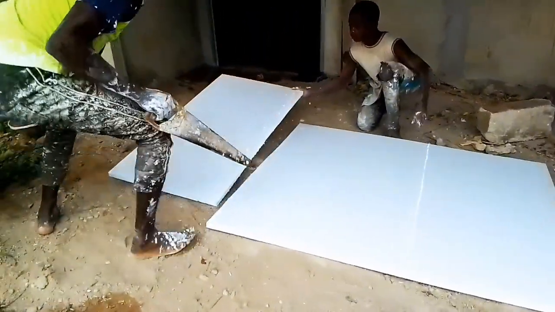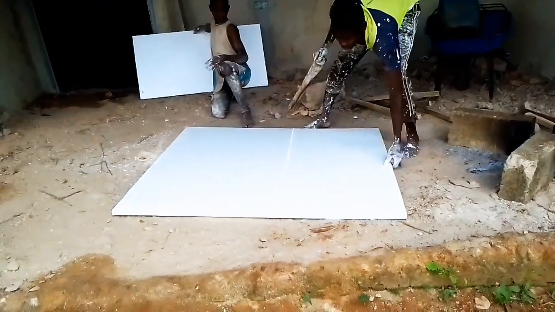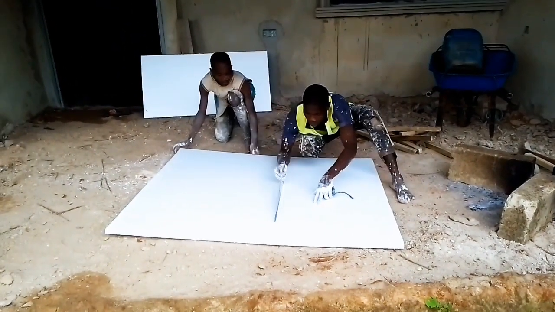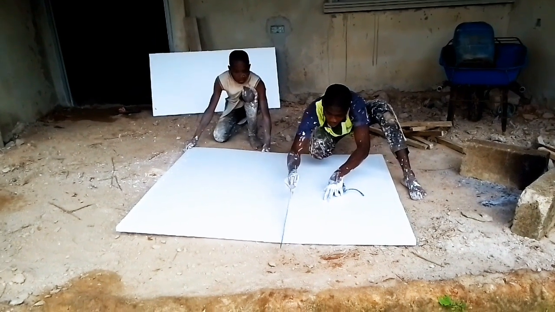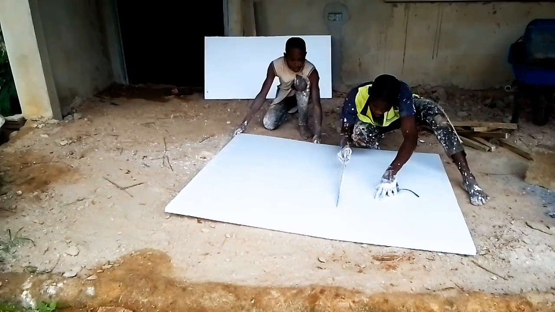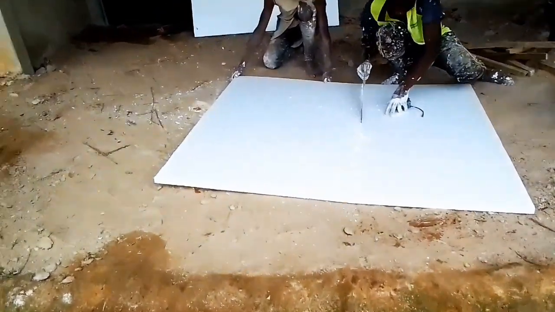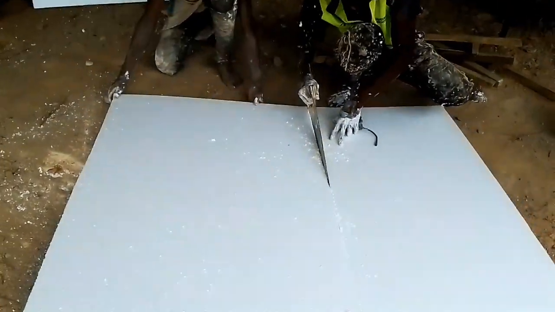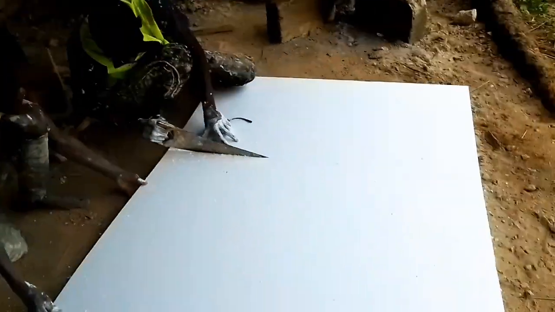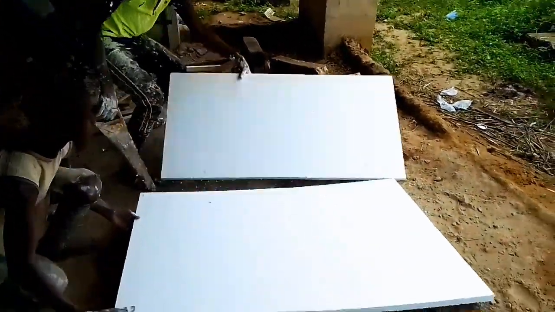If you look at the measurement and you discover that if you cut it the other way, it will be a waste, then you can cut it this way as well. So look at how it is as we move towards the end of this particular lesson, which is lesson number 1.